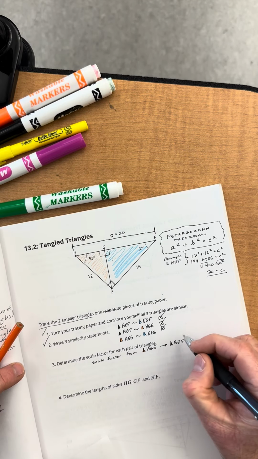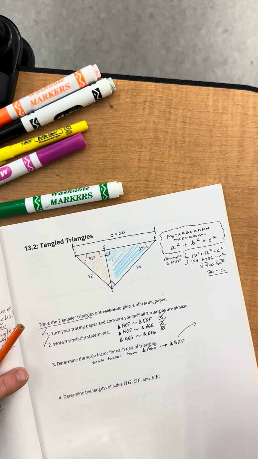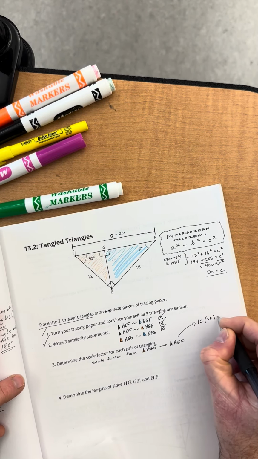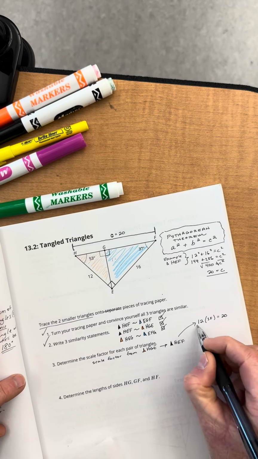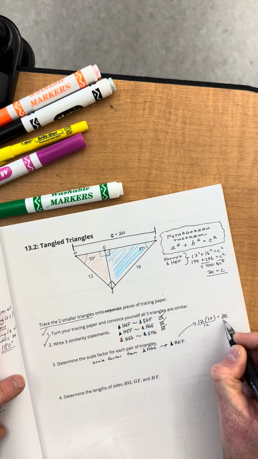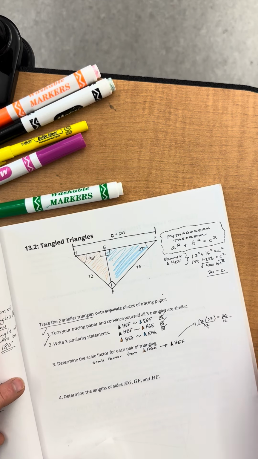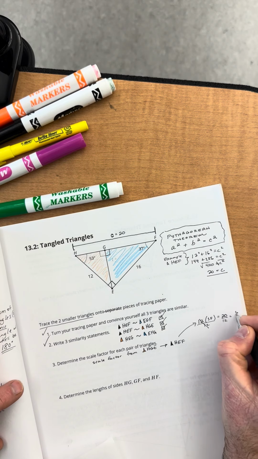will be, I'm going to do some work up here. Already determined it was 12 times your scale factor equals 20. Divide by 12, divide by 12, these are out of here. Let's take a 4 out, so 5/3.